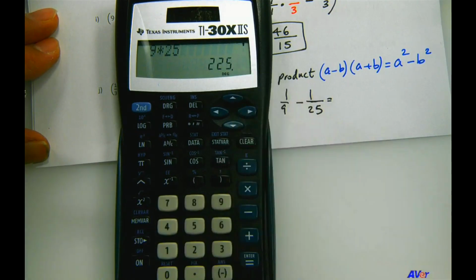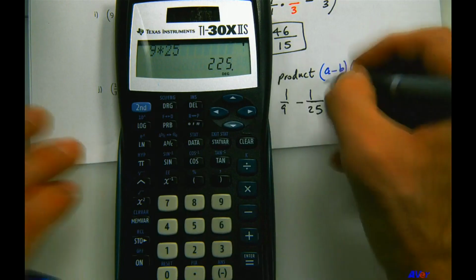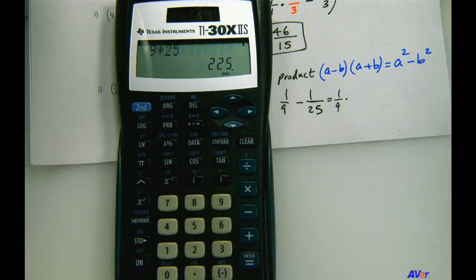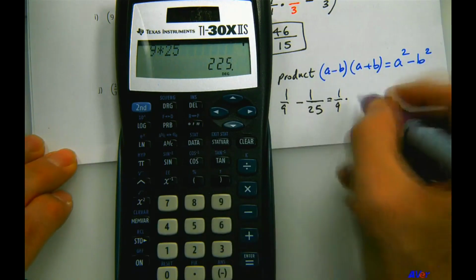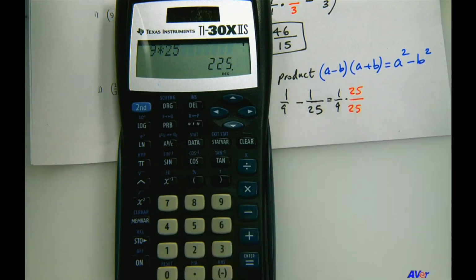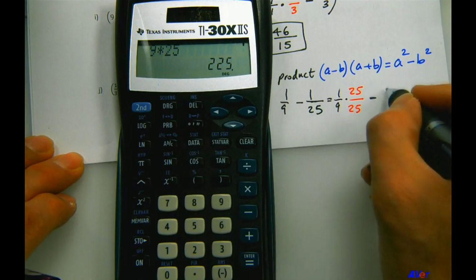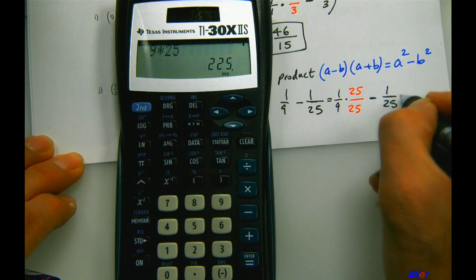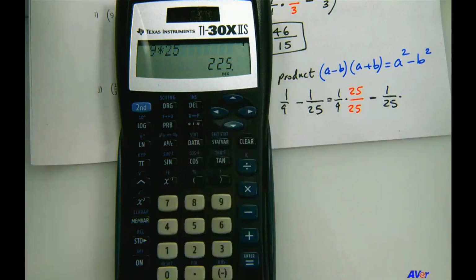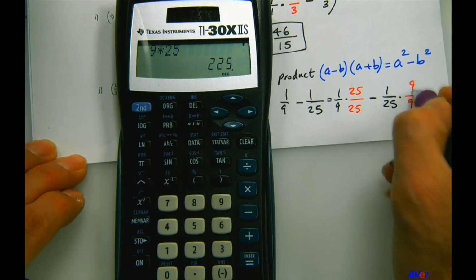So 225. Okay, so to obtain the common denominator for 1/9, what do we have to multiply 9 by? By 25. But we have to do this to the numerator as well. Then comes the minus 1/25. What do we have to multiply it by to get 225? 9, right? 9/9.